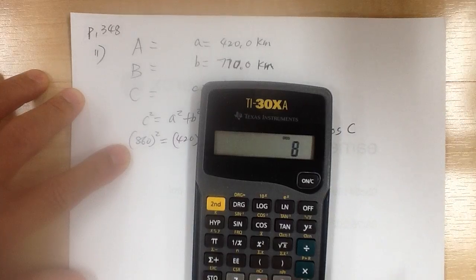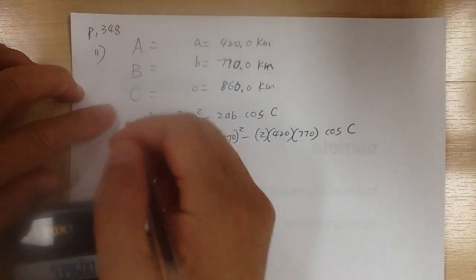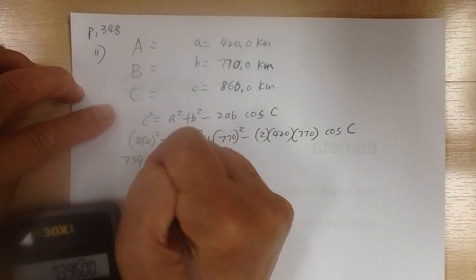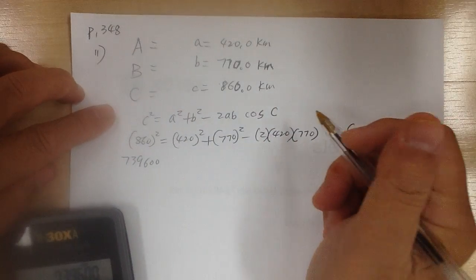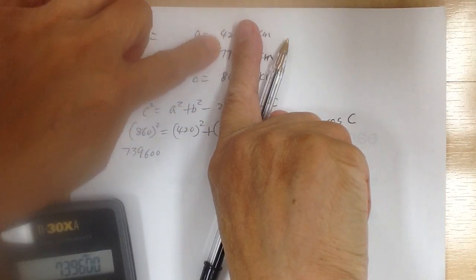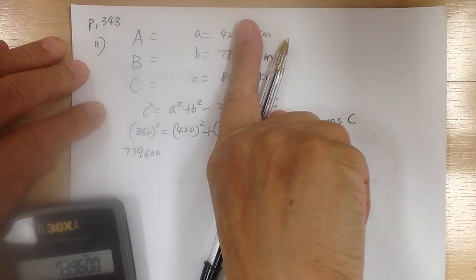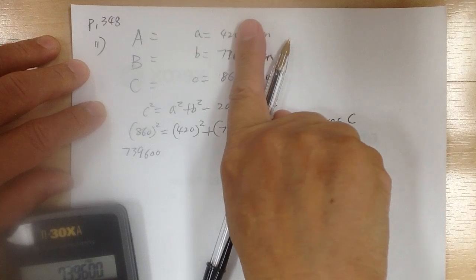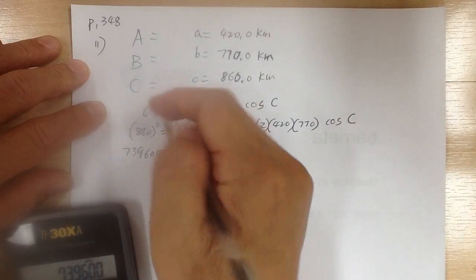So 860 squared, I get 739600. Another way to make it quick is you can ignore all the zeros, just work on the two digits. But for the beginner, it's probably easy to make a mistake, so just work it through.